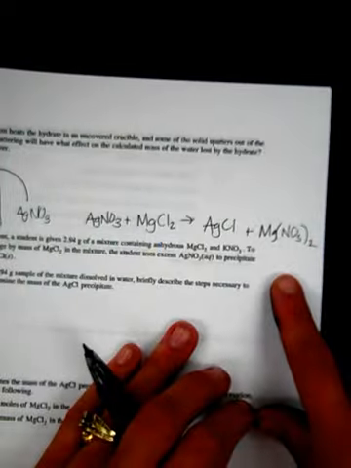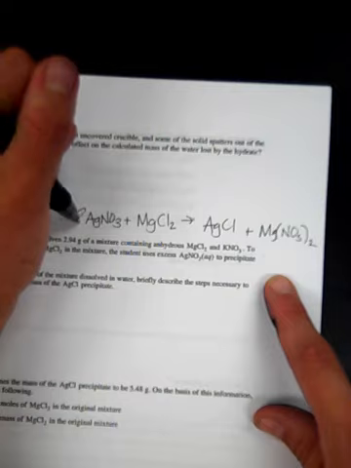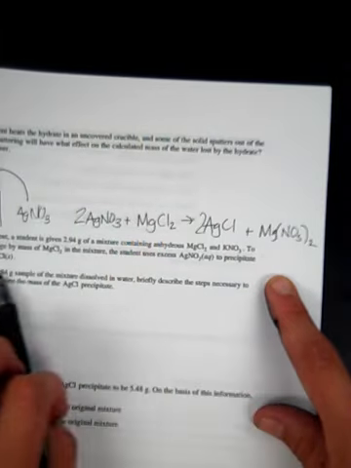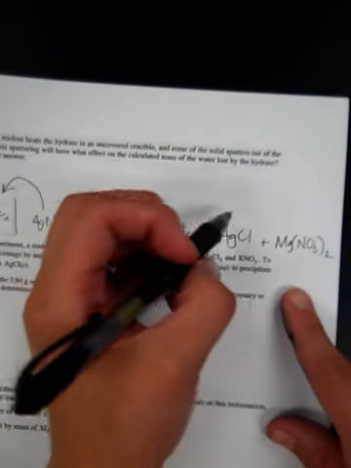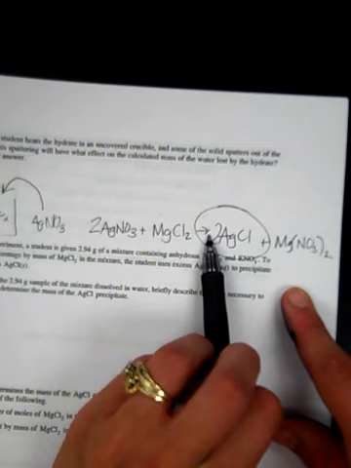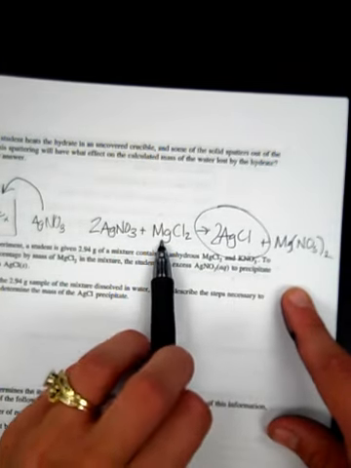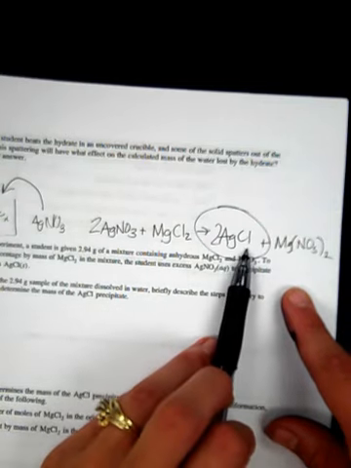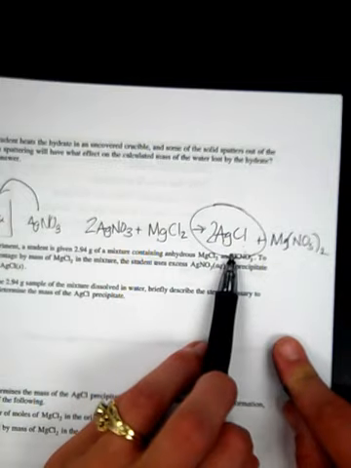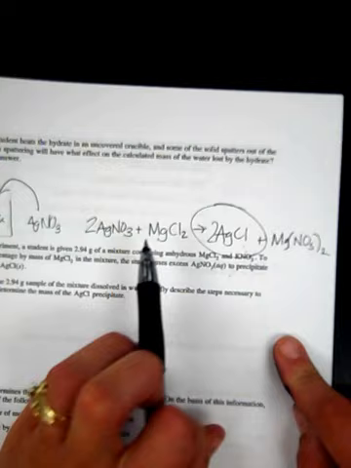Using the solubility rules we got from honors chemistry, you would have to determine which one is the precipitate. And they already tell you that silver chloride is the precipitate. So, in all of this silver chloride, the chlorine atoms only came from the magnesium chloride. So if we can figure out what mass and what moles of chlorine are in this precipitate, then we can figure out how much magnesium chloride we started with.